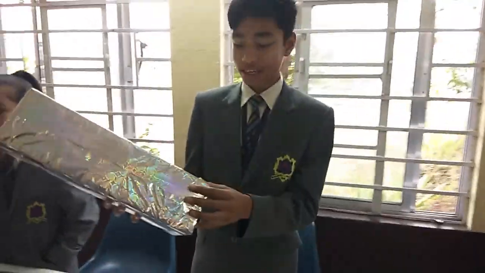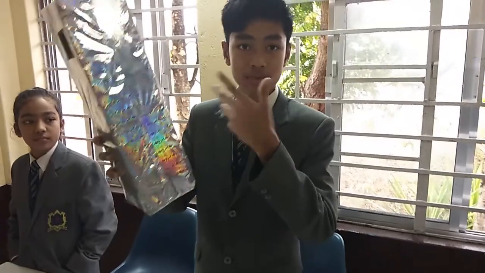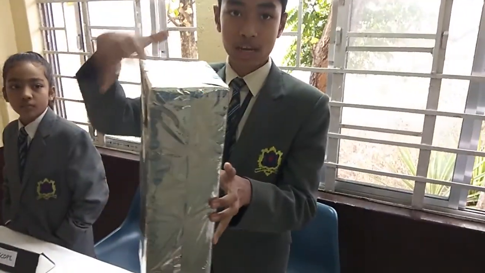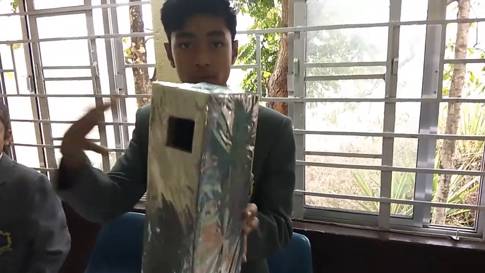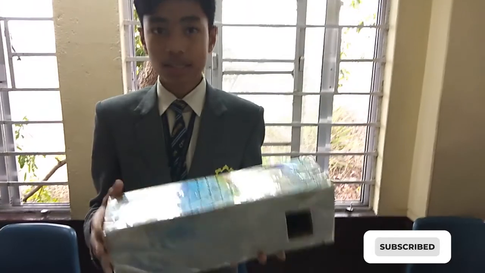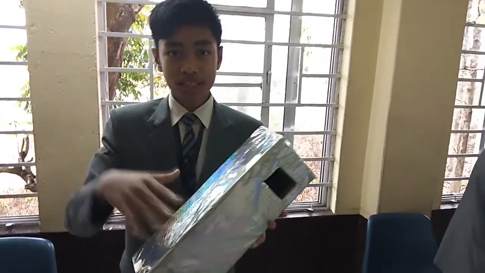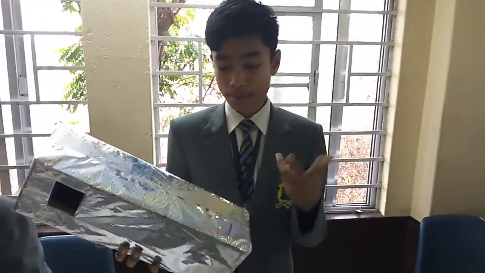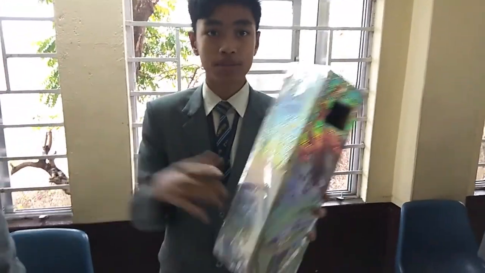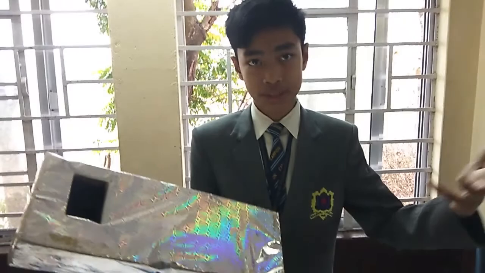Especially with this, you can see the far object and you can see the nearby object. For example, if you are inside the water and you want to see what is going on at the upper level, you can see with the help of this. And I want to show you the difference between a periscope and a telescope. With a periscope you can see the nearby object and with a telescope you can see the far away object, and its angles are 45 degrees.